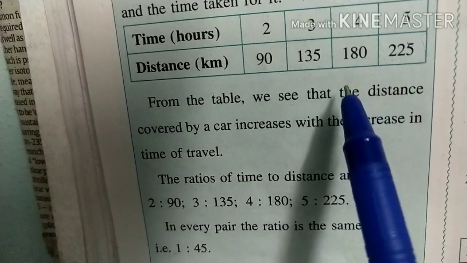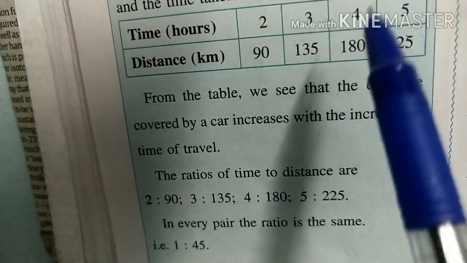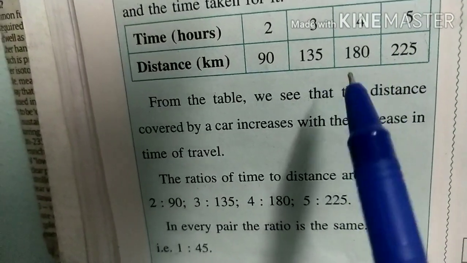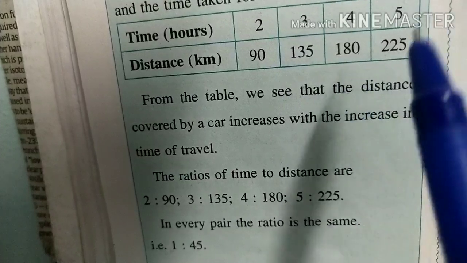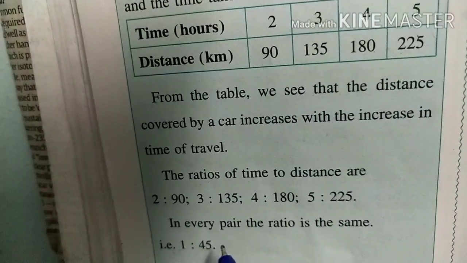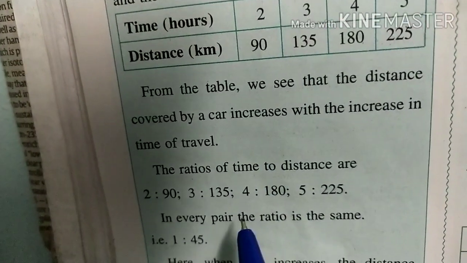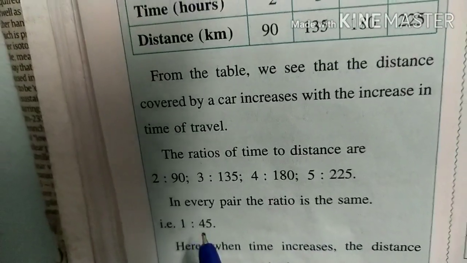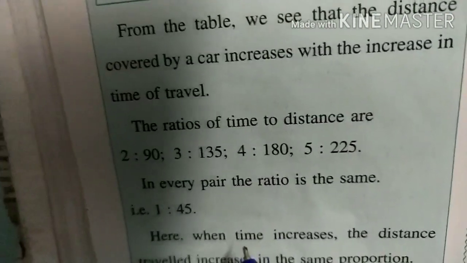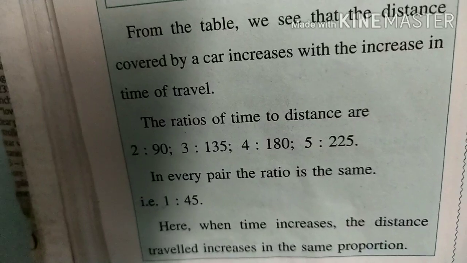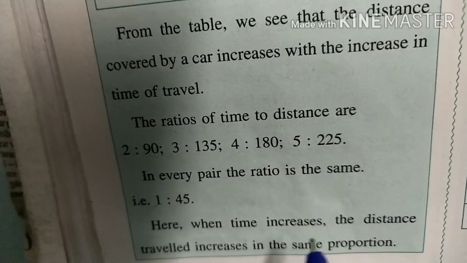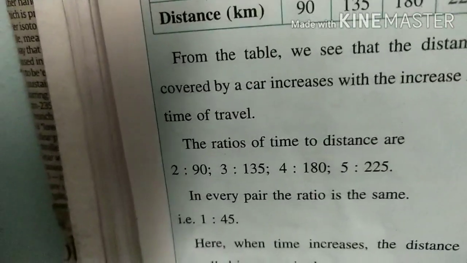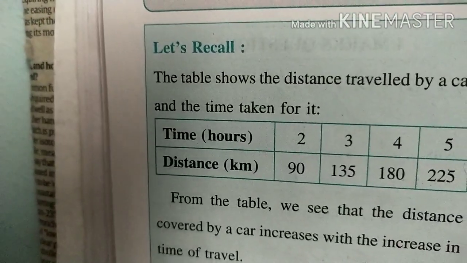Same 4 upon 180, if you cancel, 4 ones are 4, 4 fours are 16, 2 remaining, 5s are 20. Again you will get 1 is to 45. Like that in every pair the ratio is the same. Hence, when the time increases, the distance travelled increases in the same proportion. That is what you learned last year.